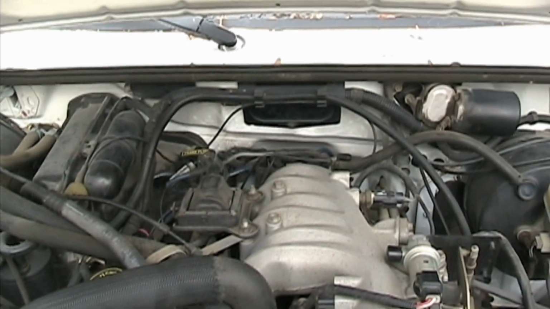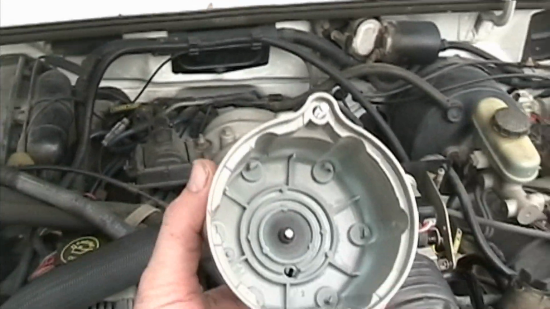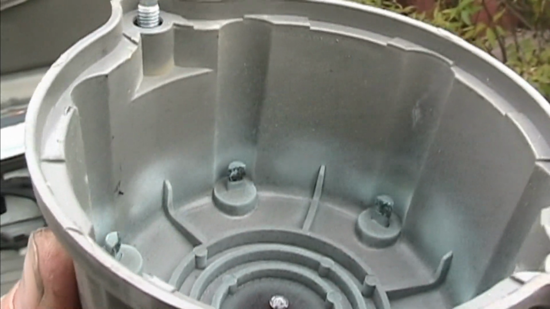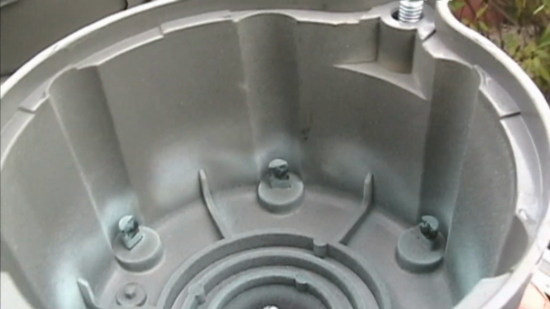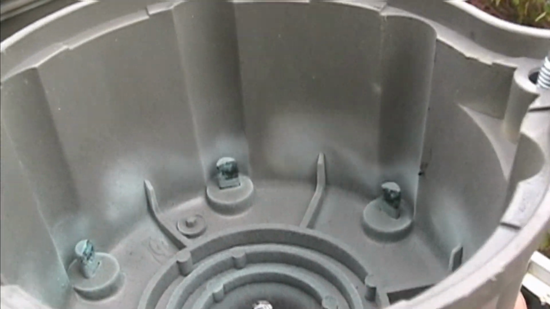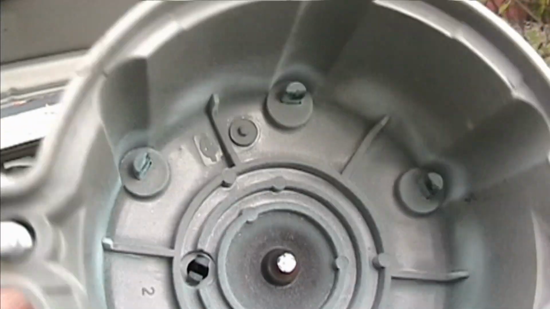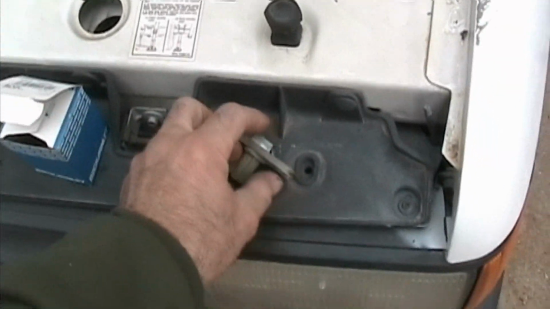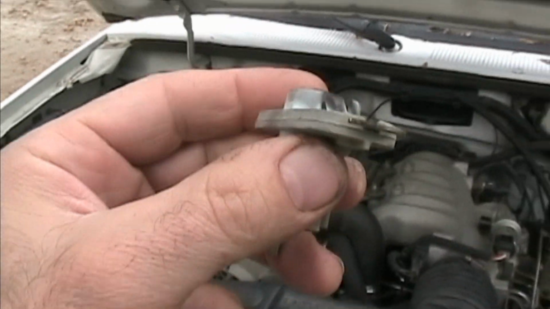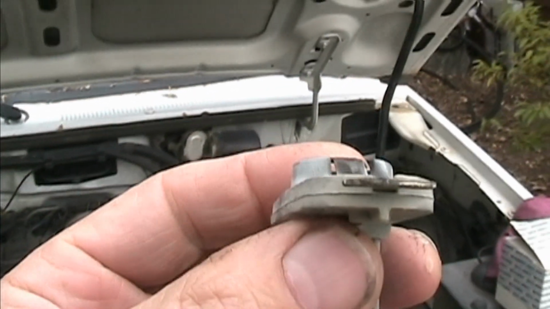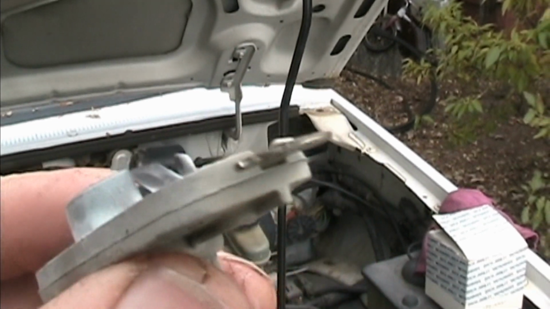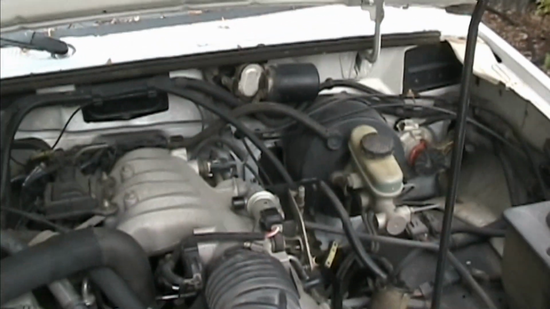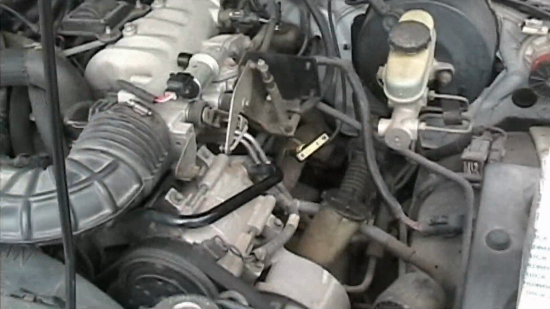I just replaced the distributor cap. And you can see that this distributor cap definitely needed replacing. Look at the corrosion on the contacts. So I got that replaced. And then here's the rotor, and I actually did try to burnish this, but even after burnishing it, you can still see that it definitely needed to be replaced also. So next I'm going to start with the spark plugs.